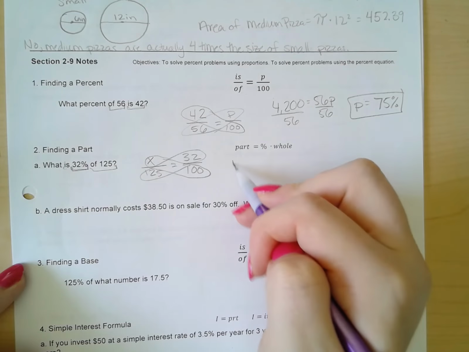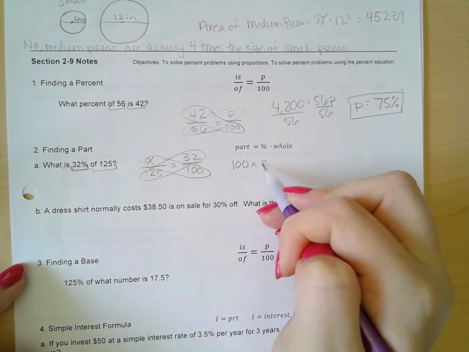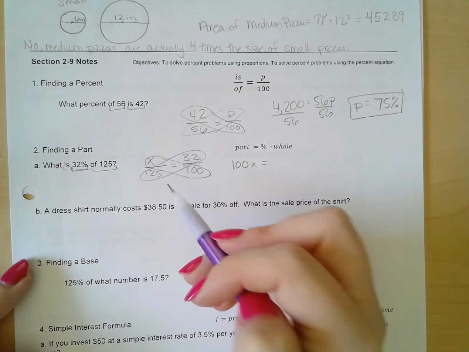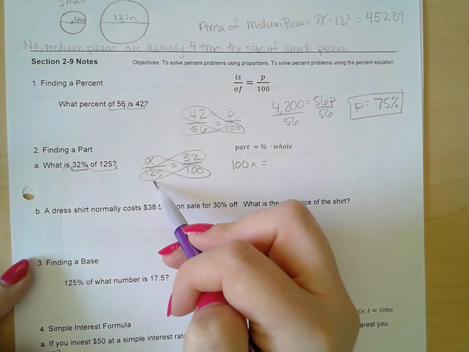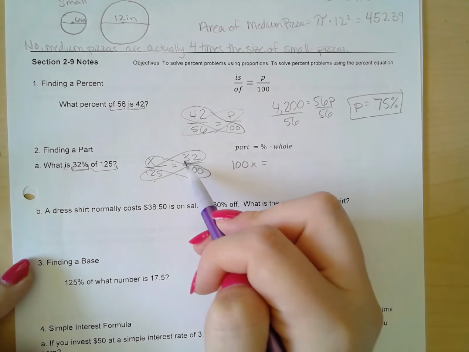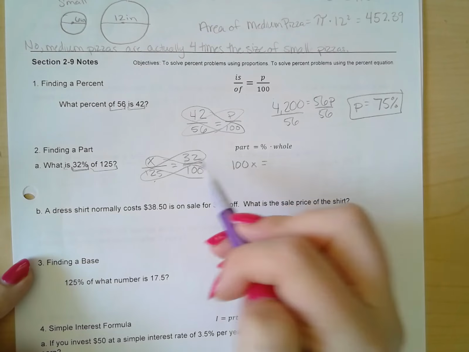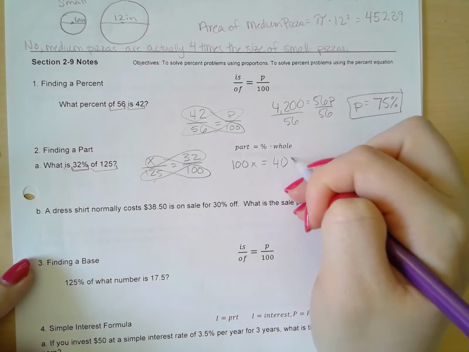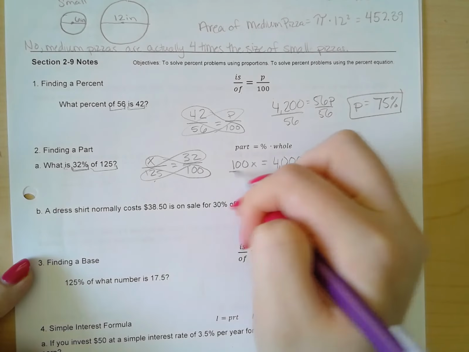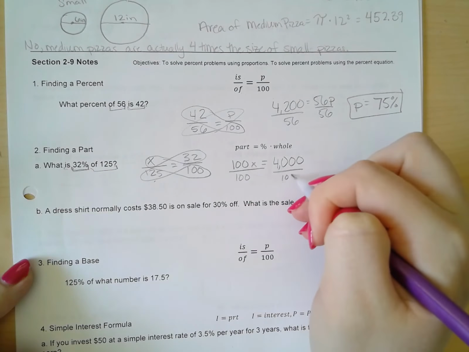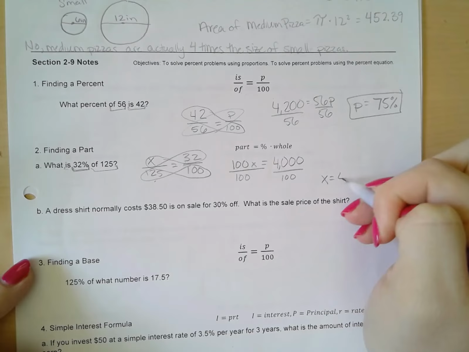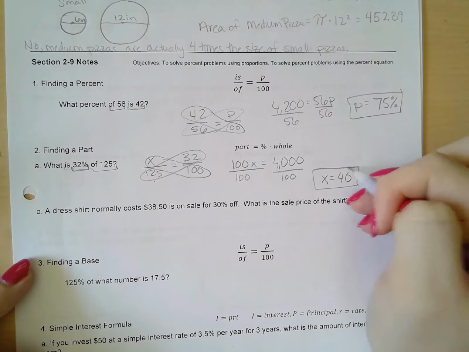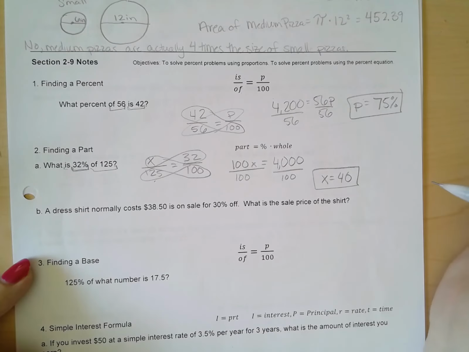So 100 times x is 100x equals 125 times 32, which is going to be 4,000. And then divide by 100. So I get x to be 40. Now it's not a percent, so that's just the number 40.